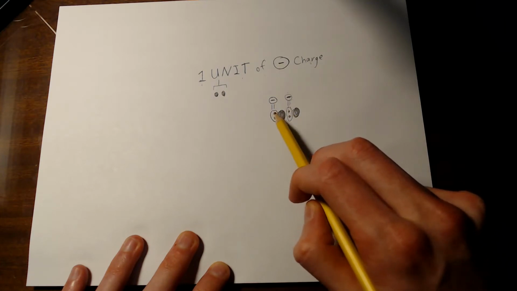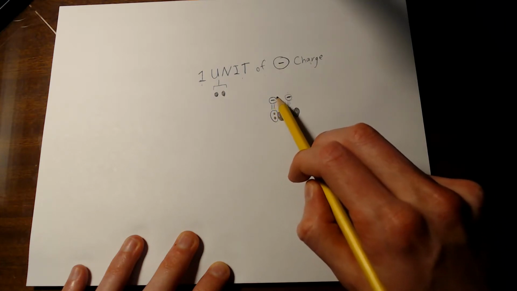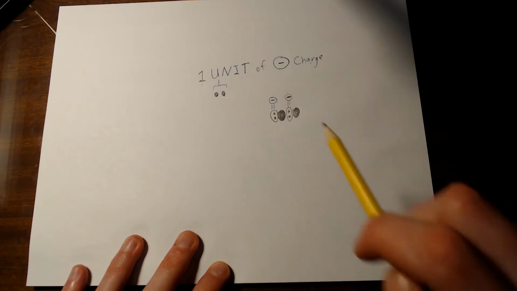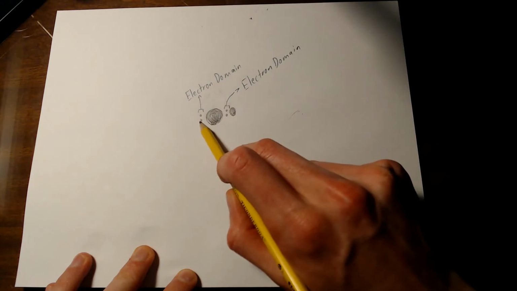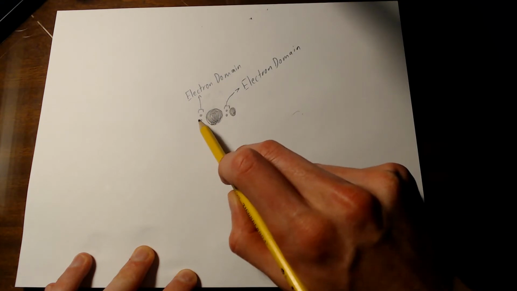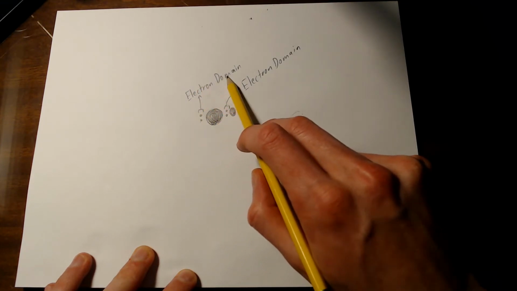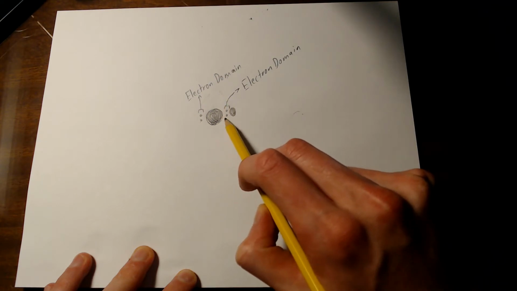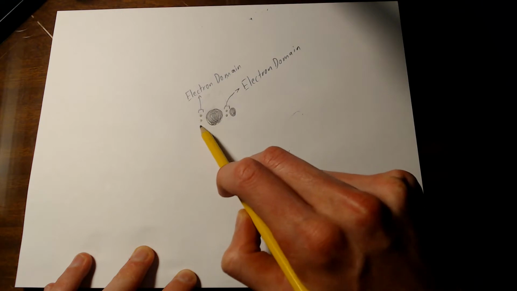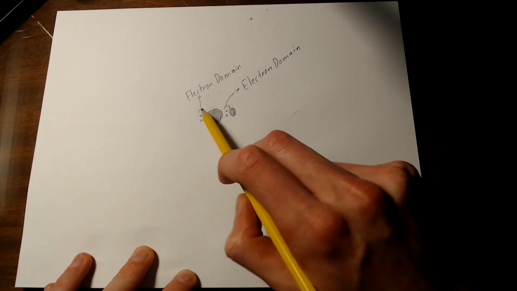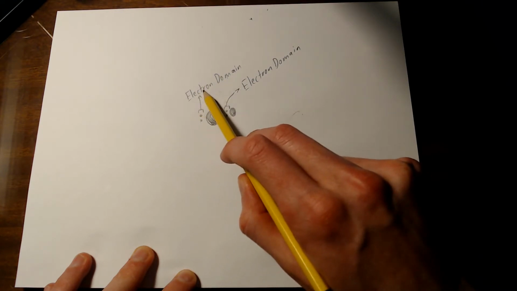And the lone pair also counts as a single unit of negative charge. We call this unit of negative charge, or this pair of electrons, an electron domain, no matter whether it is in a bonded pair of electrons or a lone pair of electrons. It is still an electron domain.